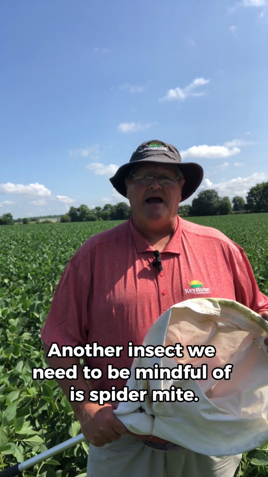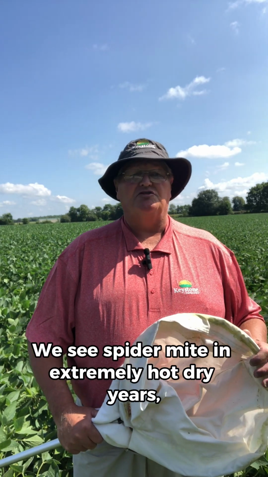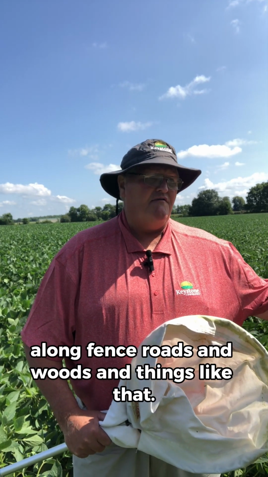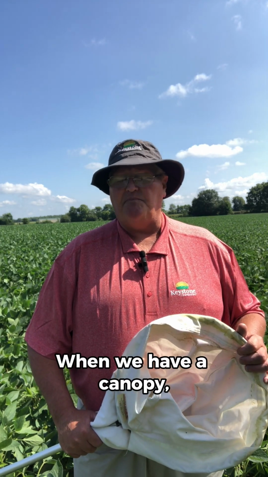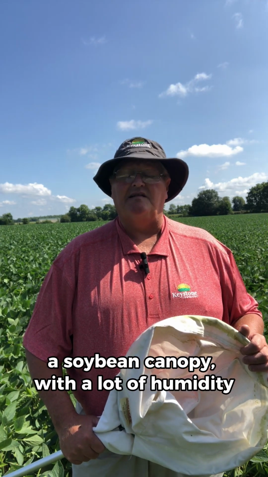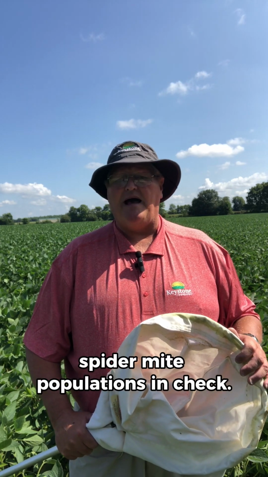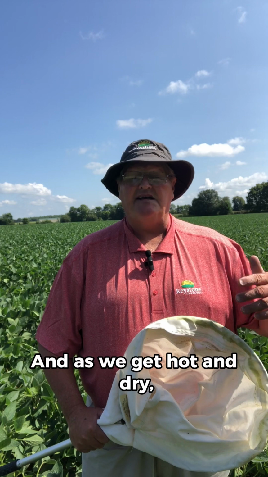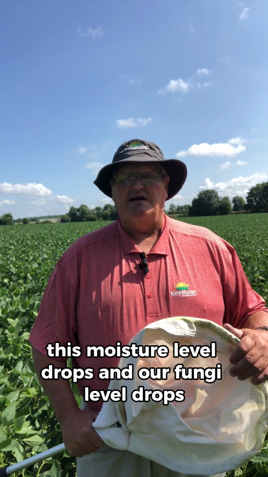Another insect we need to be mindful of is spider mite. We see spider mite in extremely hot, dry years. We see it along dirt roads, along fence rows and woods and things like that. When we have a soybean canopy with a lot of humidity and a lot of moisture, we have a beneficial fungi that can actually keep spider mite populations in check.